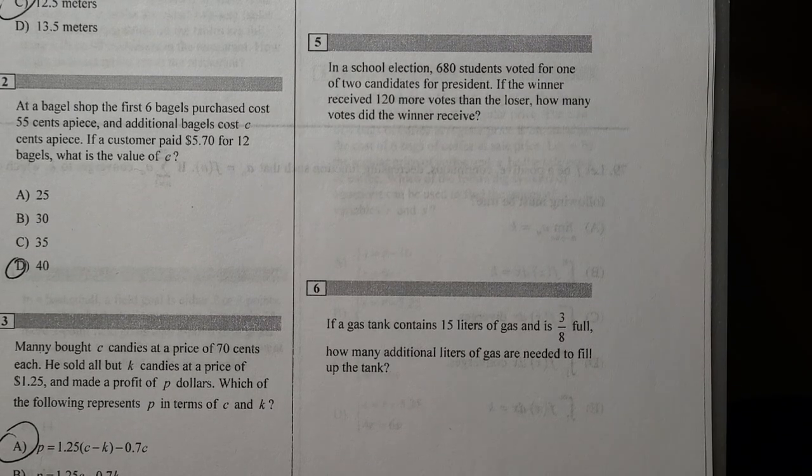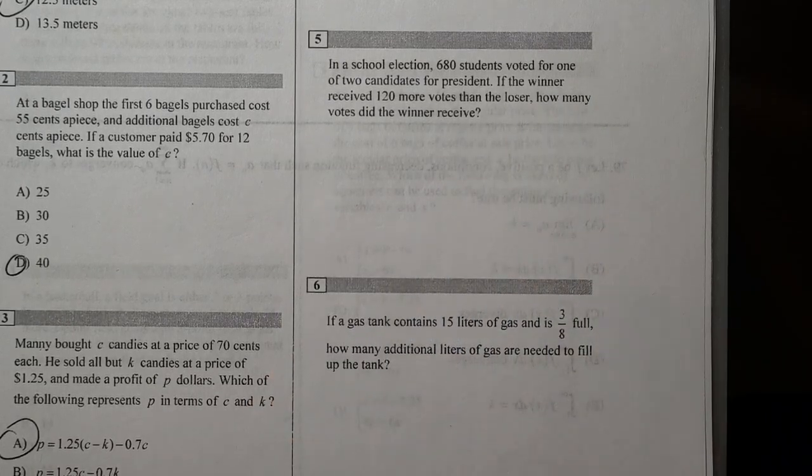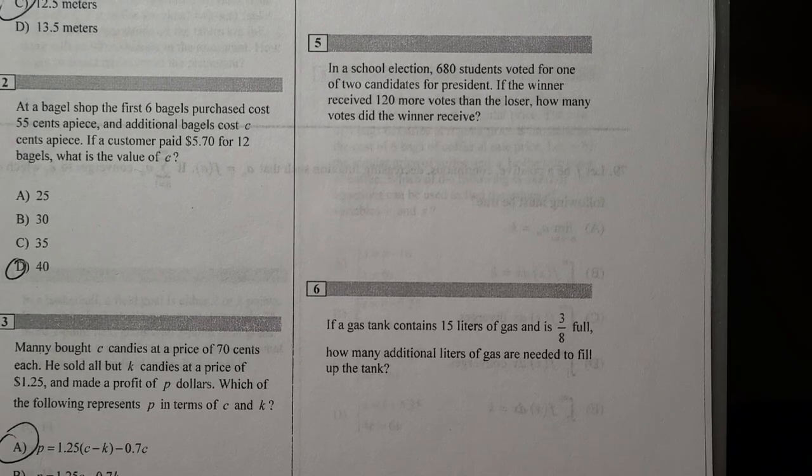Okay, so instead of using common variables like x and y, if you watched my previous video, I was saying that maybe use letters that are more representative of the scenario. So I'm going to use W and L. W for the winning candidate and L for the losing candidate, okay?